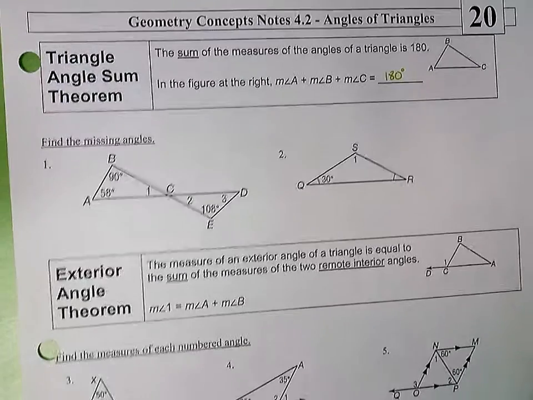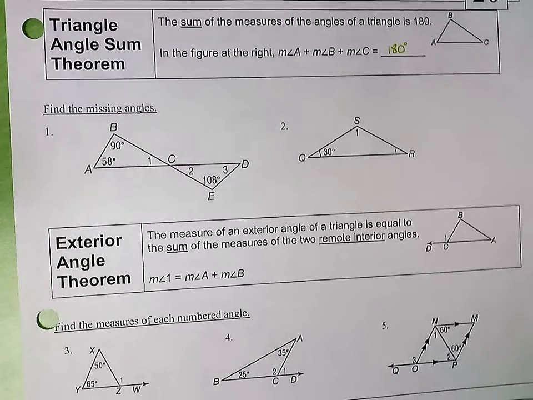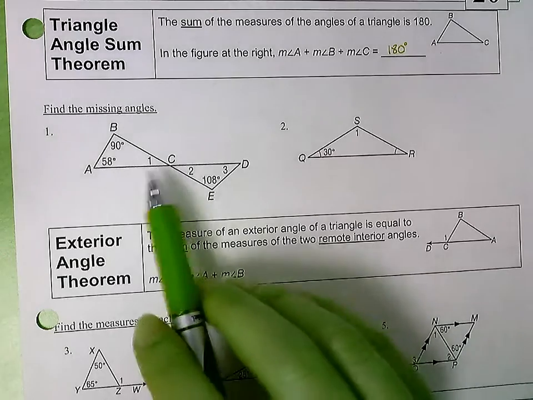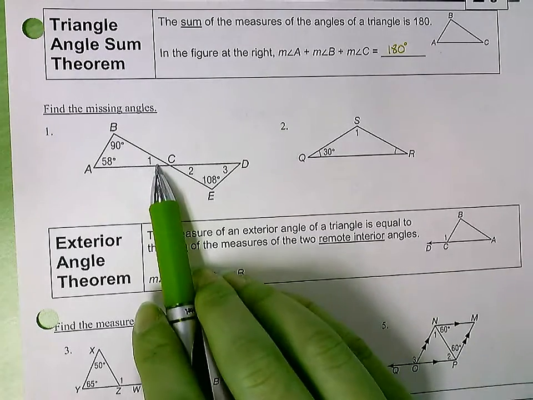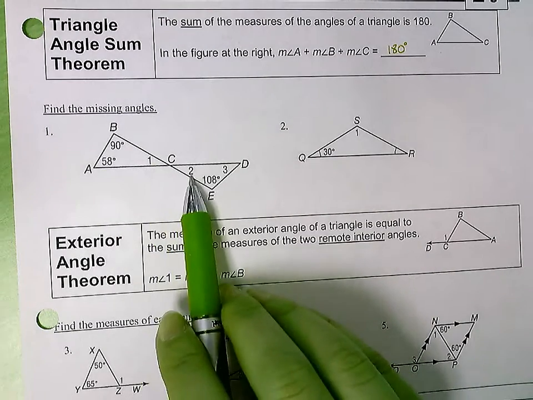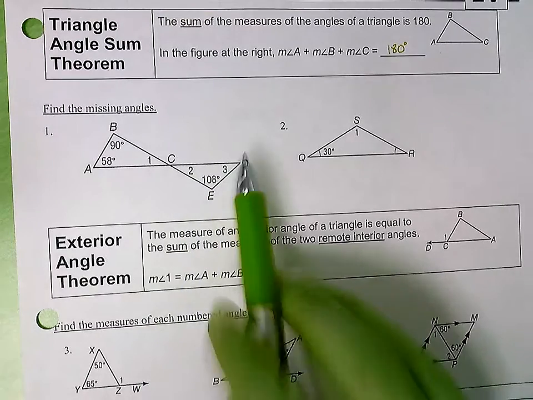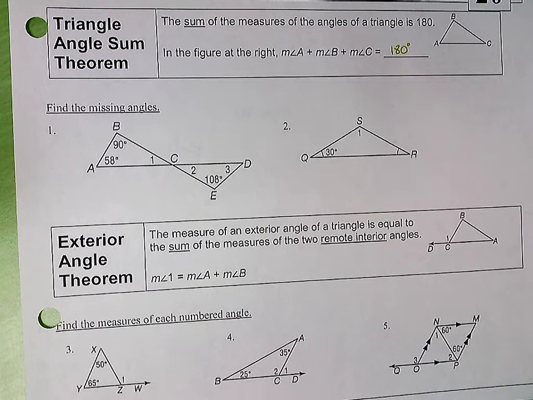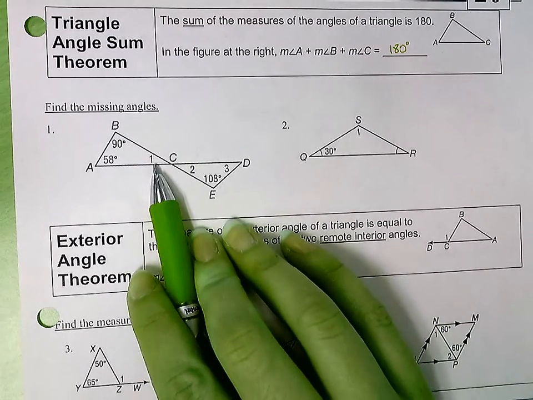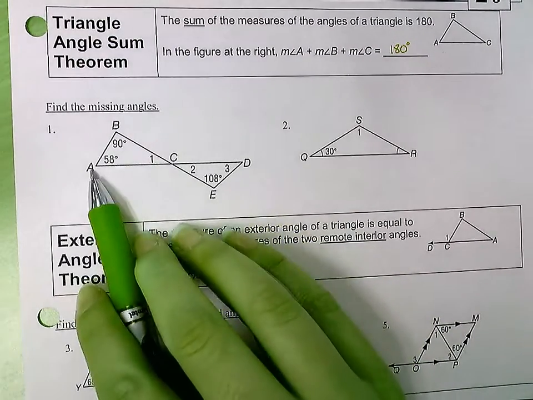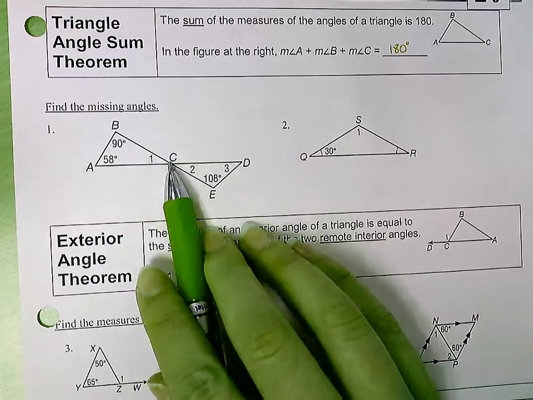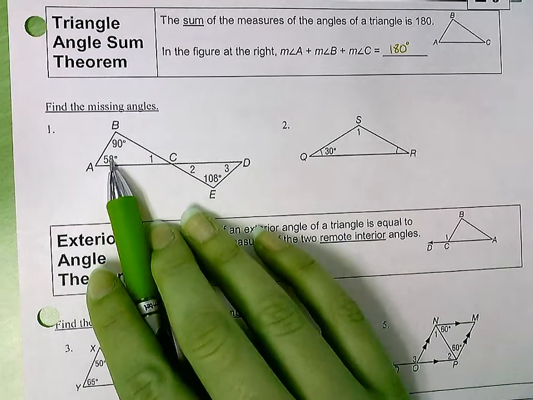In the next two example problems here, we want to find the missing angles. Those missing angles are numbered. I have angle 1 here, angle 2, and angle 3. I want to find all three of those angles. I'm going to find angle 1 first. In this triangle ABC, I have two of the other angles.